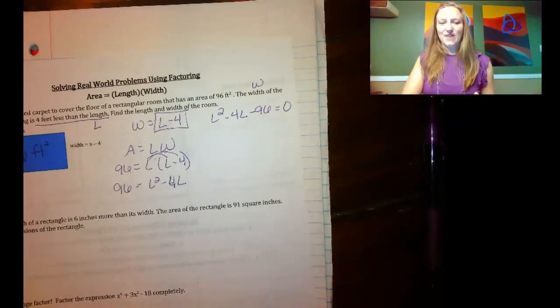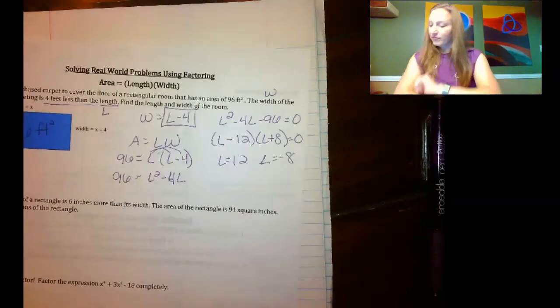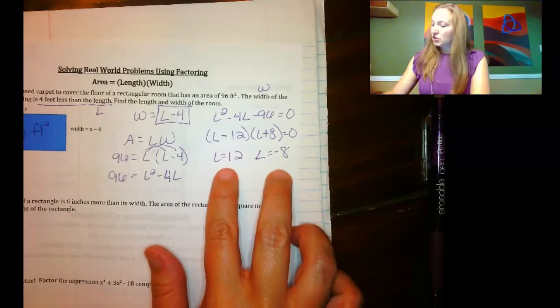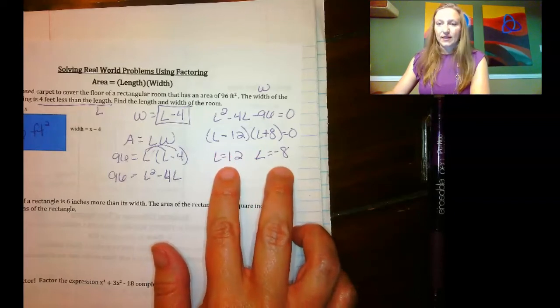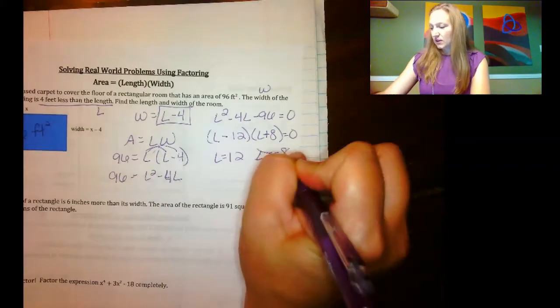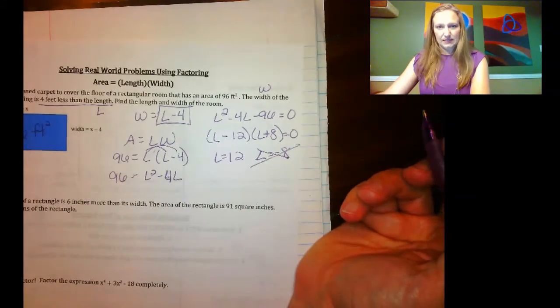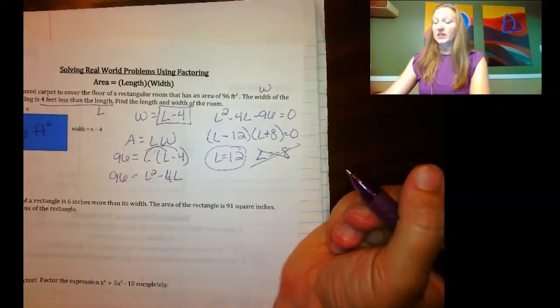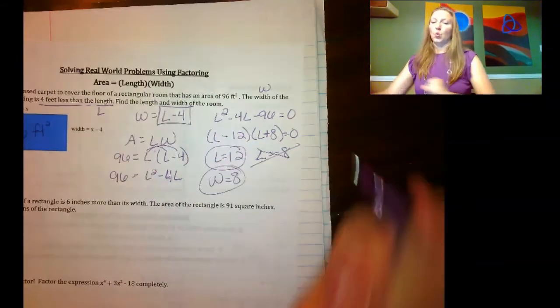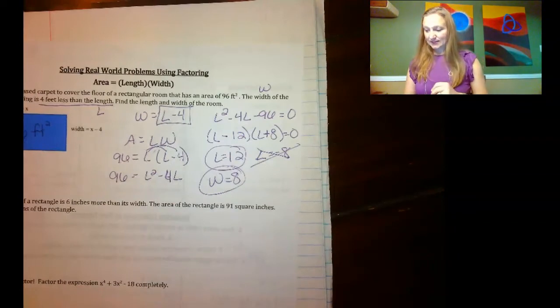Okay, this is a little challenging factor problem. So I want you to pause the video and see if you can factor this on your own. Go for it. Okay, so for your factors, you should have got L minus 12 and L plus 8. So L is 12 or negative 8 if we find the solutions. Now, it makes no sense to have a length of a carpet of negative 8, so we're going to cancel that out. So that means the length of our carpet is 12. And if we know that our width is 4 less than the length, our width is going to be 8.